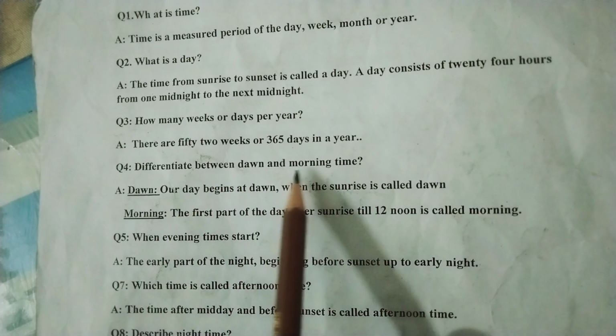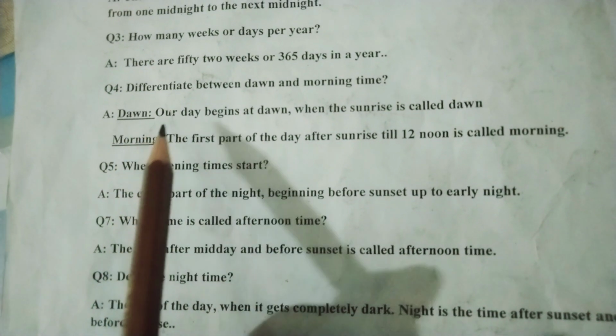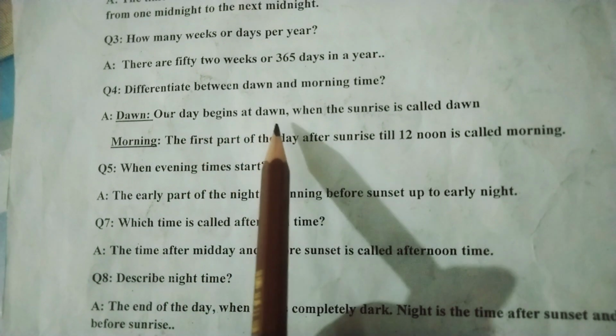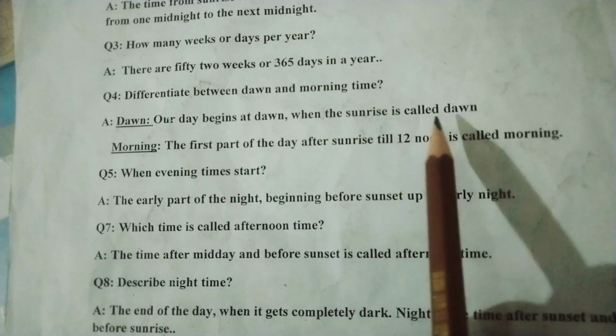Differentiate between dawn and morning time. Dawn. Our day begins at dawn when the sunrise is called dawn.